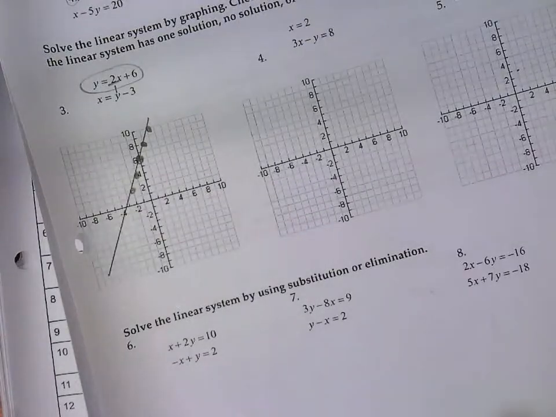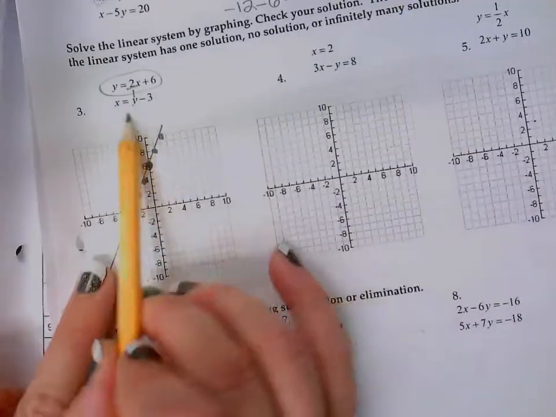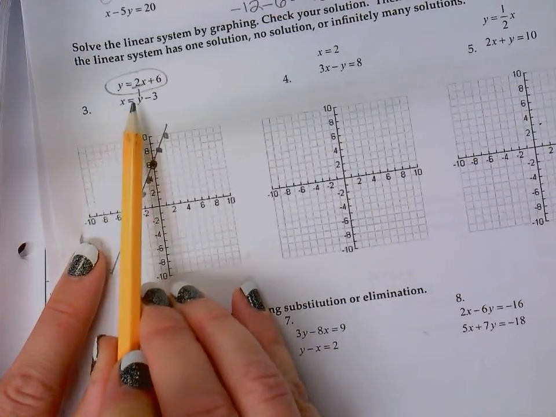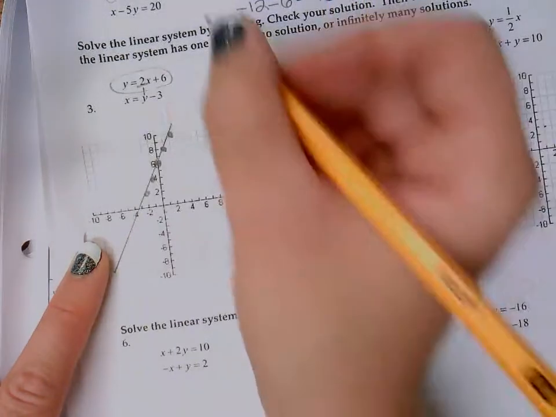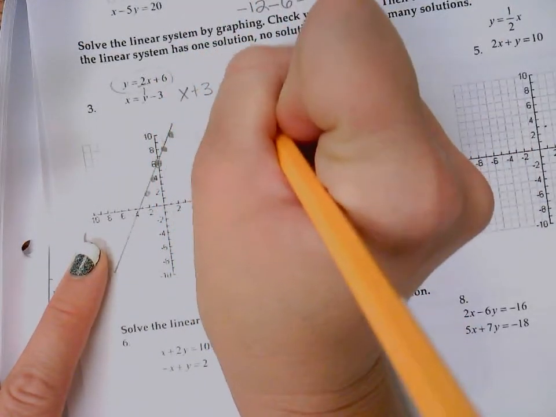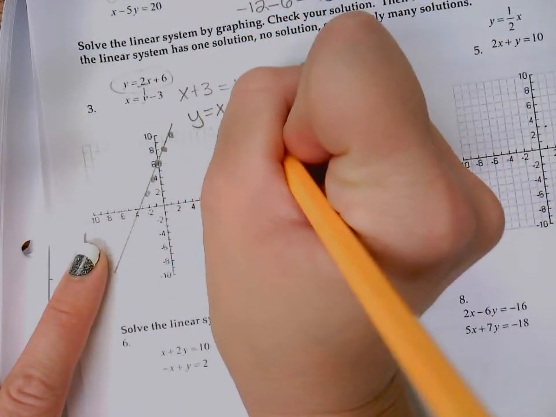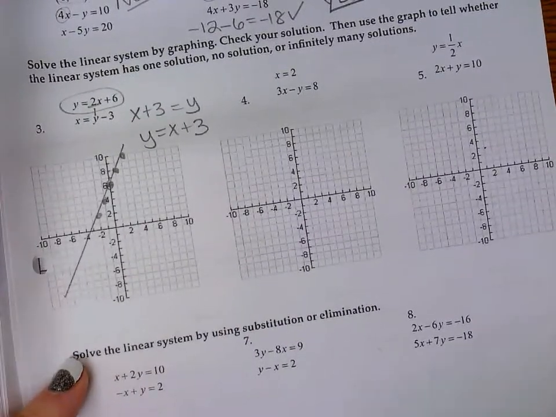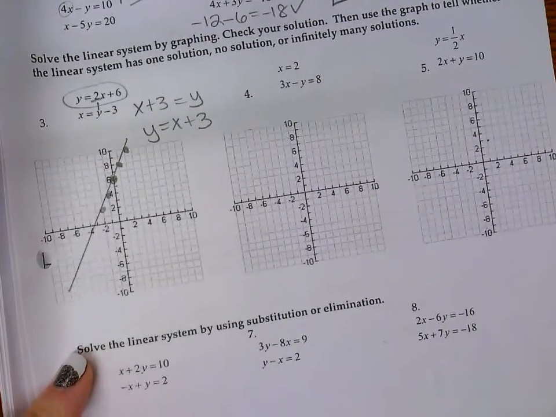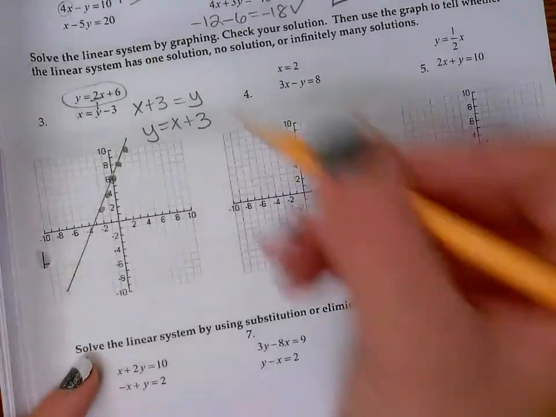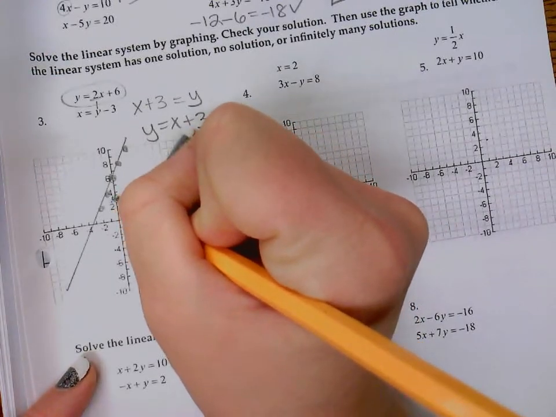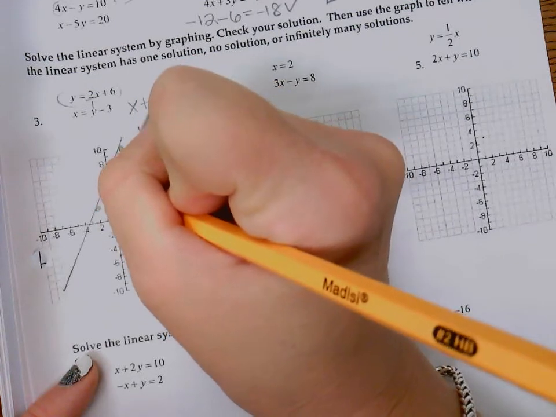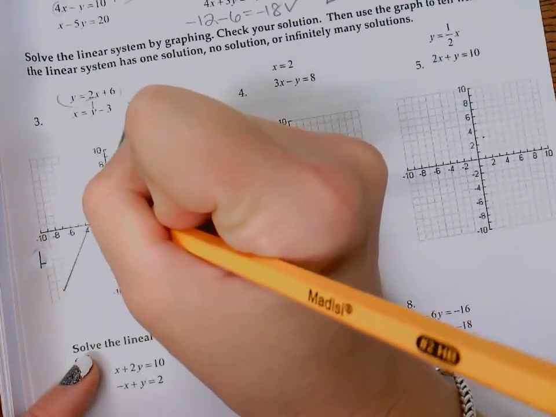And then the second equation, I still need to get y by itself. The easiest way is to add 3 to the other side because that will immediately get y by itself. So I could rewrite this as y equals x plus 3 because as long as things are on the same side of the equation, you can rewrite it in whatever order you want. So I'm going to start at 3 on the y-axis, and I have a slope of 1 over 1. Up 1 over 1, down 1 over 1.